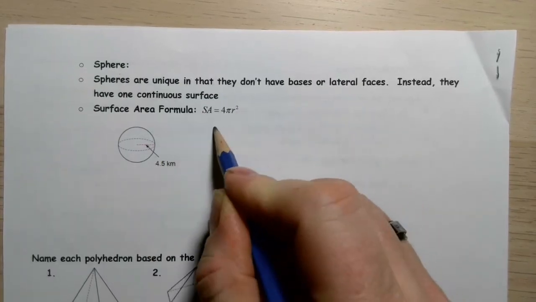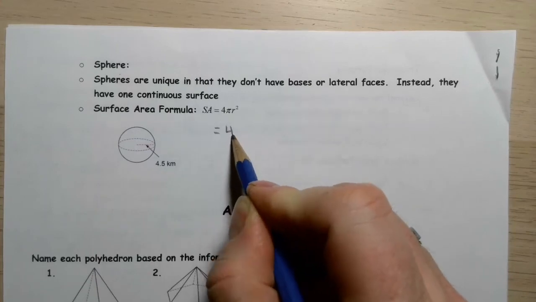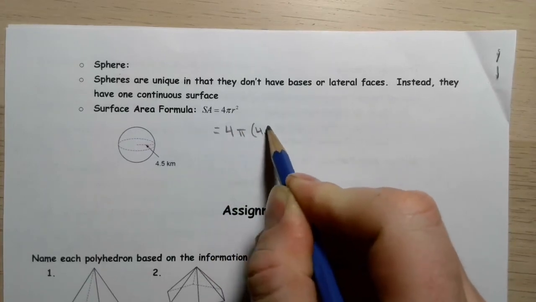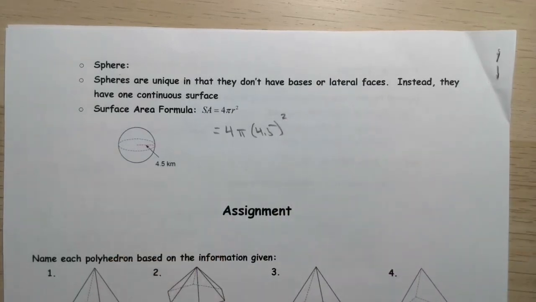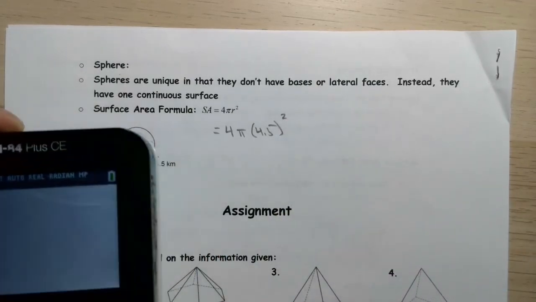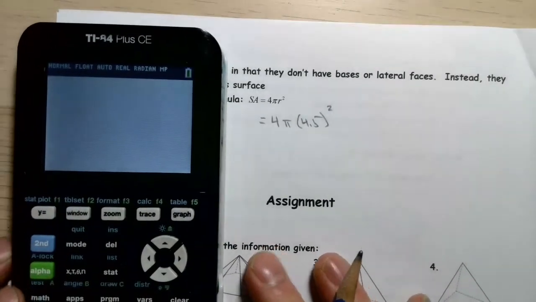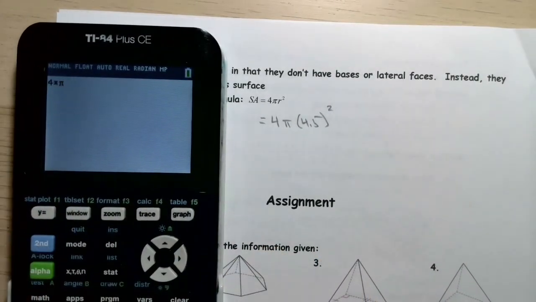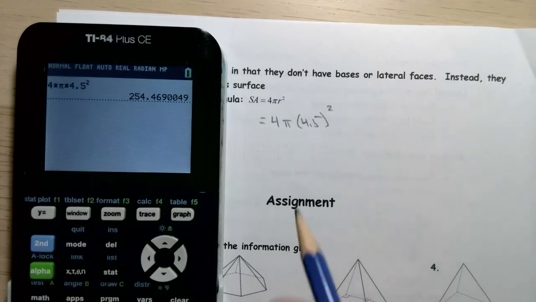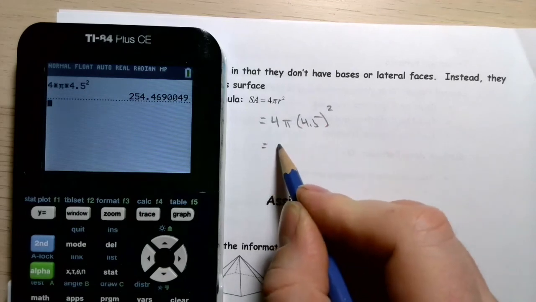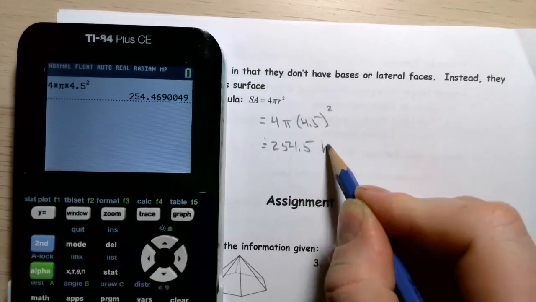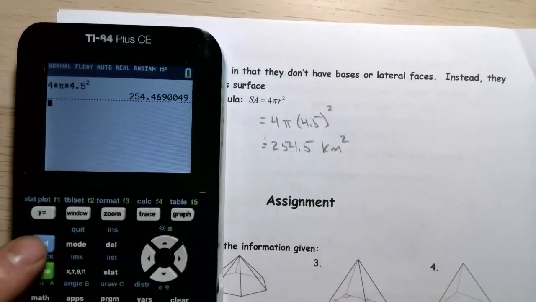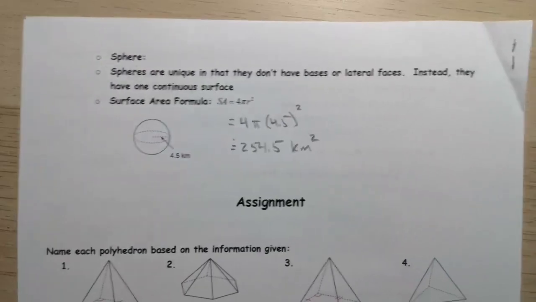So in this particular case, to come up with the surface area of the sphere, it's just 4 times pi times 4.5 squared. And notice we're using kilometers. That is one heck of a big sphere, I should say. So here we go. It'll be 4 times pi, I'm going to use the one on my calculator, times 4.5 squared. And I'm going to round this to the nearest tenth. That's 254.5 kilometers squared for this particular problem. Okay, and there you go.